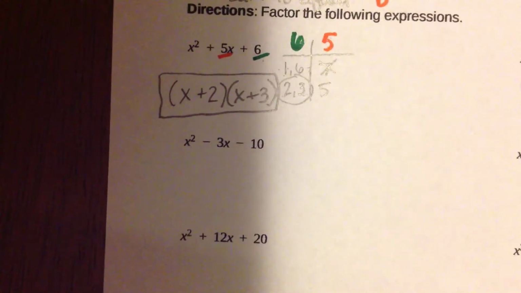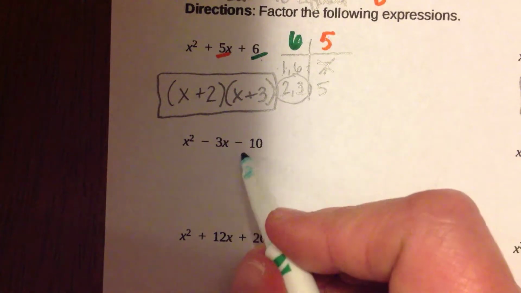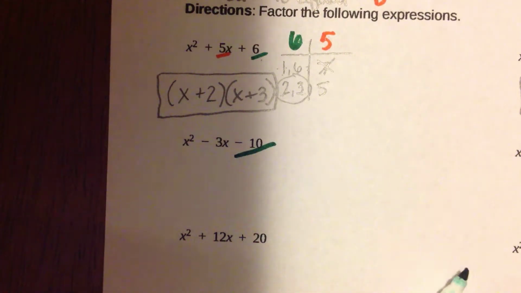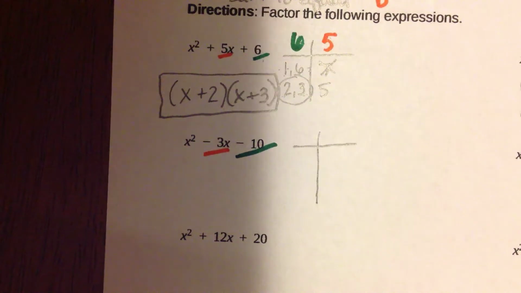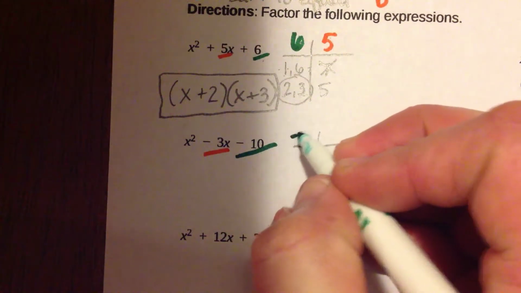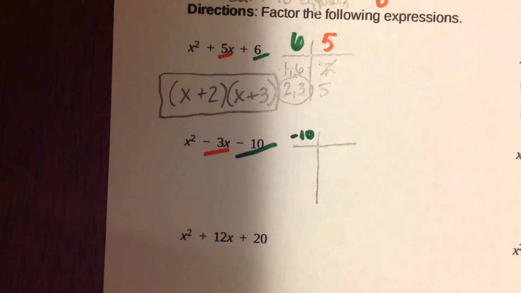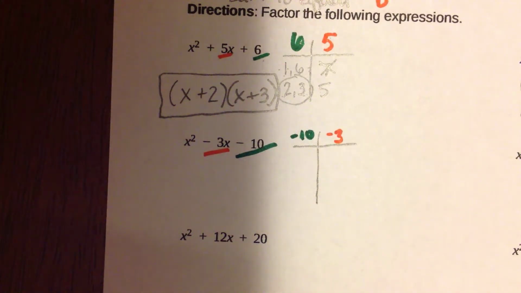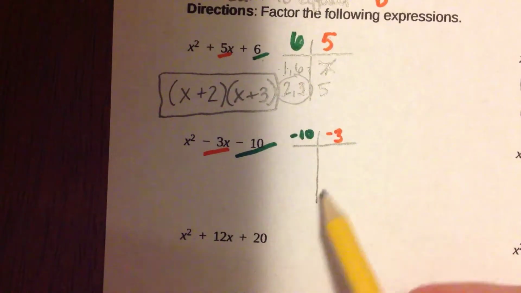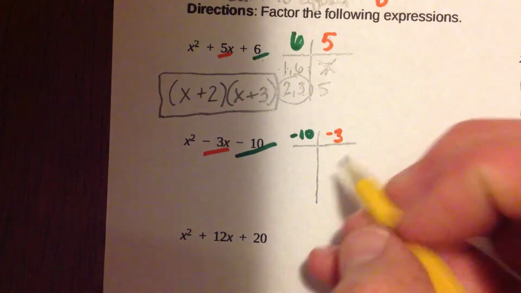Looking at my next example, my c value here, oh, we have to be careful, is negative 10. And my b value is negative 3. The tricky part about this one is that I have to multiply to be a negative, and they have to add to be a negative. In fact, they have to multiply to be negative 10 and add to be negative 3. Now in order to multiply to be a negative number, I need one positive, one negative. So let's think of all the factors of 10, then we'll make one negative, one positive.